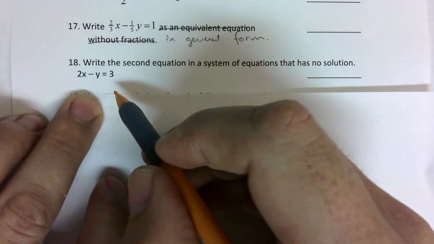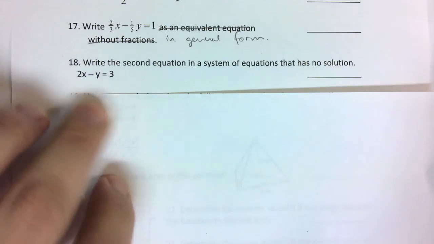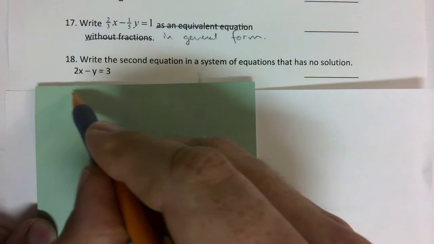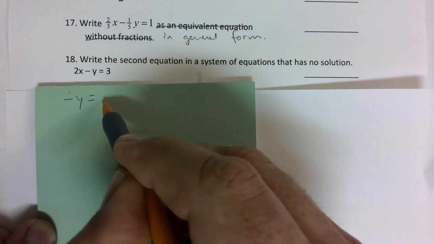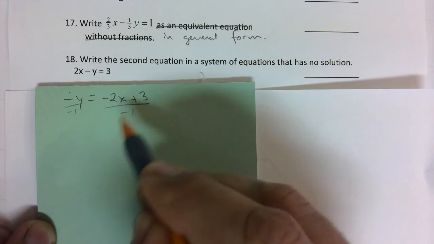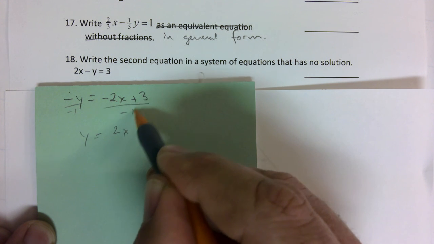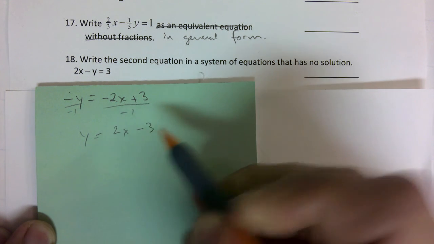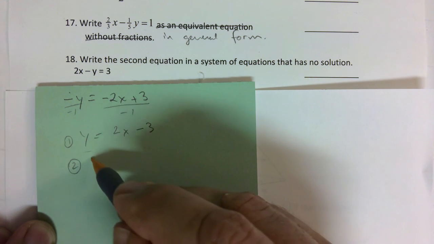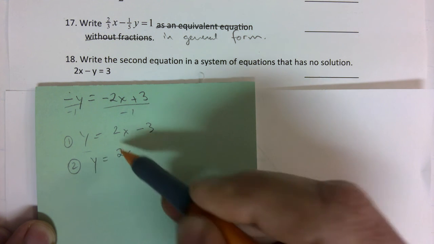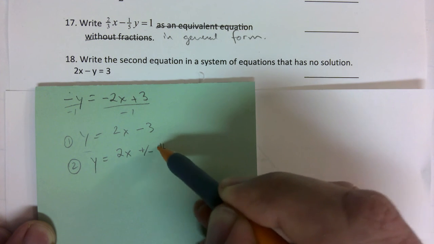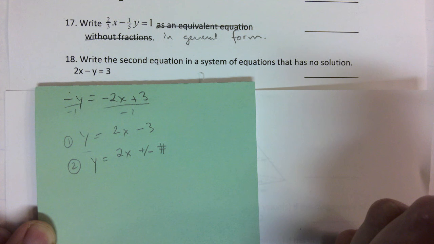Okay. I showed you the fail-safe method is to rewrite that into slope-intercept form. So I would have said, well, negative y, right? The 2x comes over, plus 3, divide everything by negative 1, y is equal to 2x. Don't forget about this, negative 3. So this is that original equation, our first equation. Our second one, we would want it to have the same slope, but this could be plus or minus anything you want other than 3. It can just not be 3.